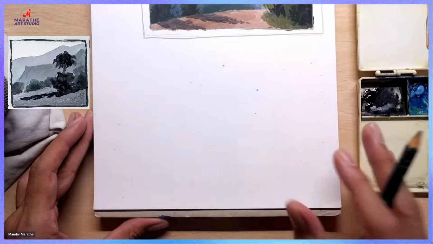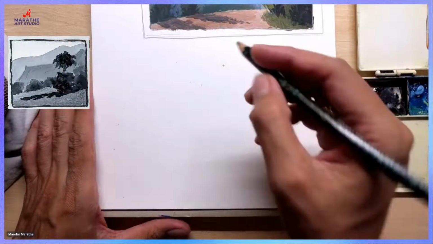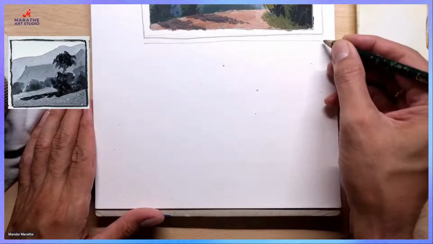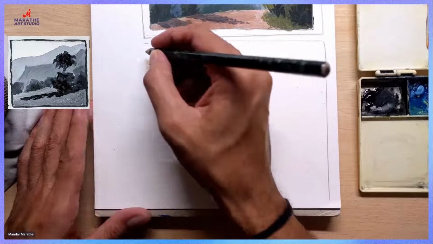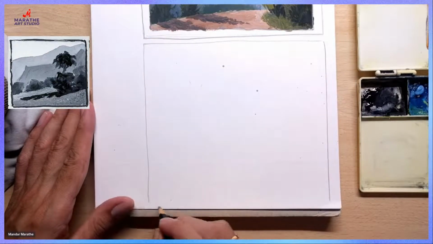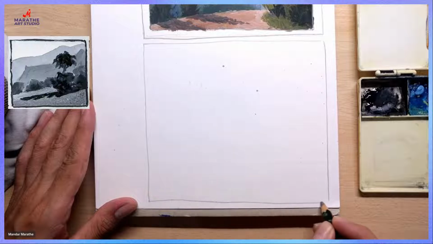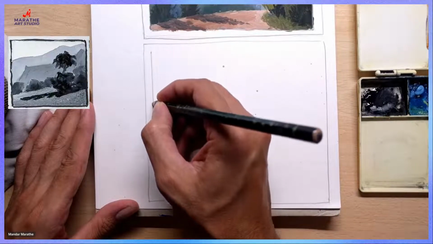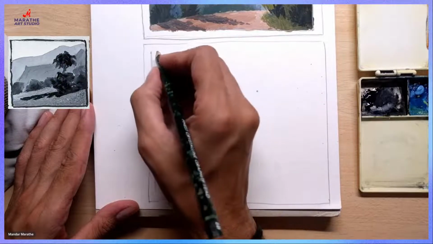I'll be first, as usual, drawing the composition here. And inside this, I'll have my painting.